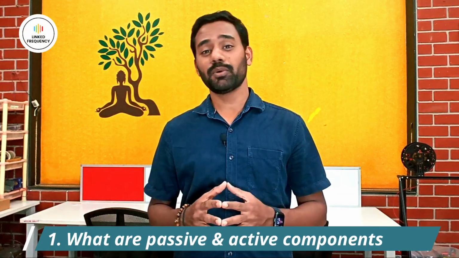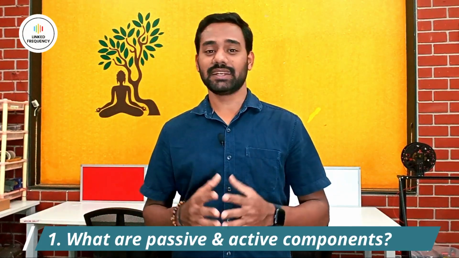What are passive components and active components in the electronics industry? First of all, passive components are those type of electronic components which do not require any external source of energy to function. For example, resistor, capacitor, inductors. Whereas the active components are those type of electronic components which require an external form of energy to start functioning. For example, LEDs, speakers or buzzers.